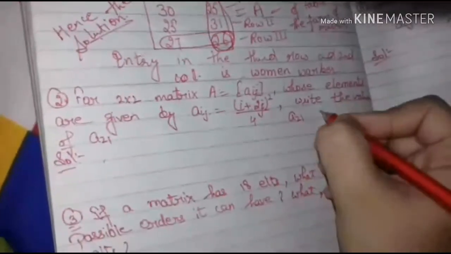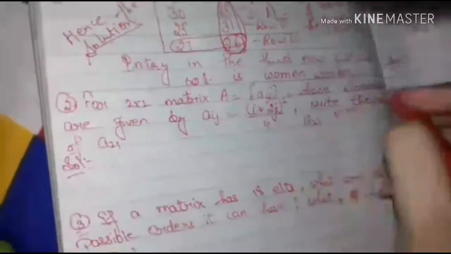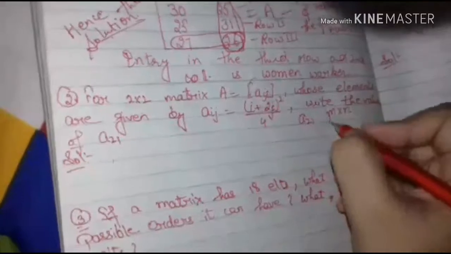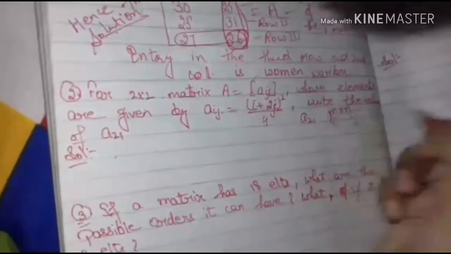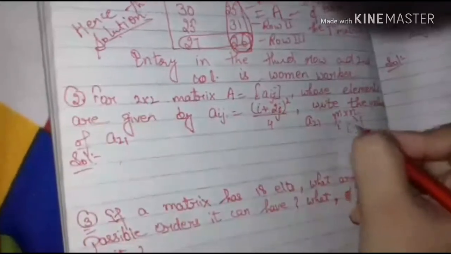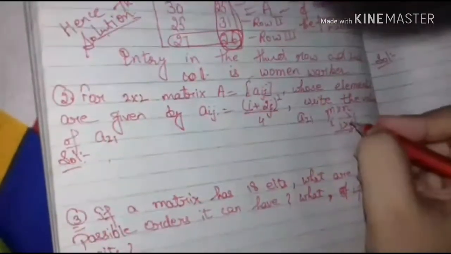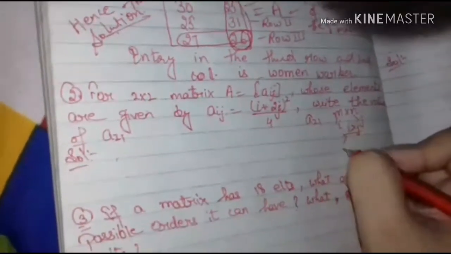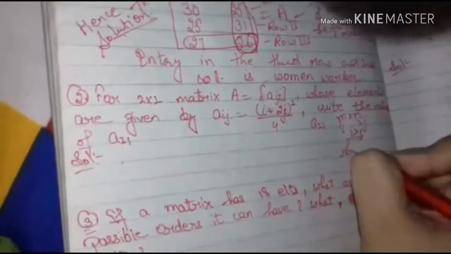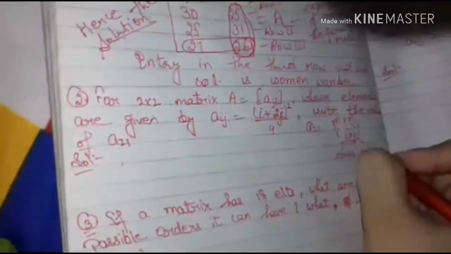Okay, and we know that order is always m cross n, and m can also be written as i and n can also be written as j. So it will be i cross j order. Here we know that first i stands for rows and second is columns.